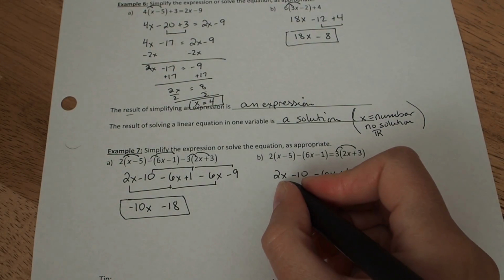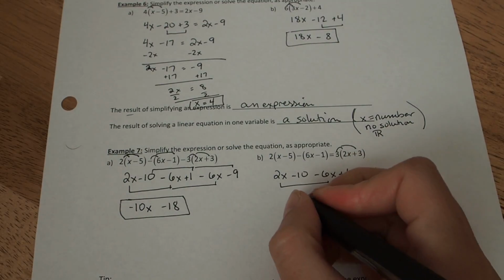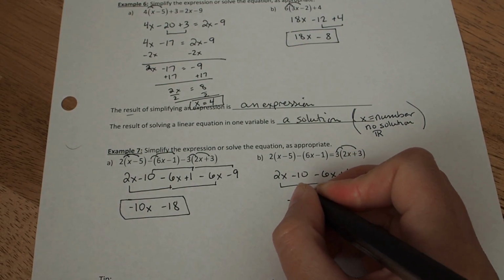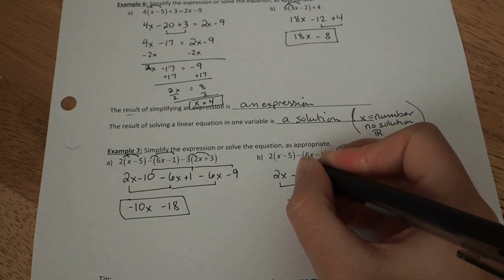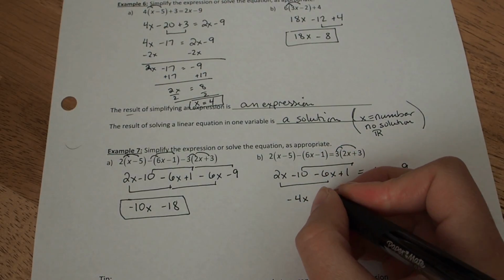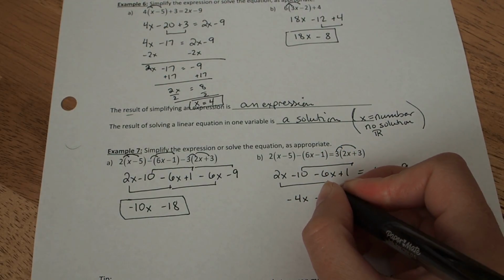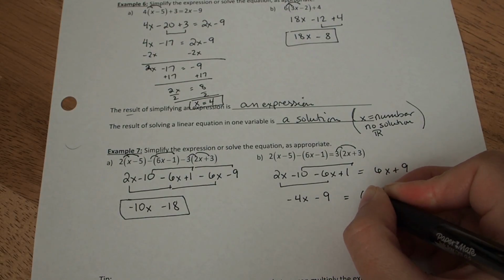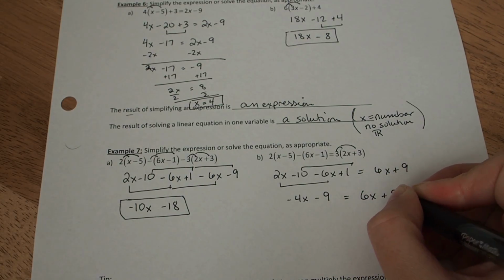Okay, so I simplify by combining like terms on the left-hand side. That's going to give me 2 minus 6 is negative 4x, and combine the constants also. Negative 10 plus 1 is going to be negative 9. Then I have my equals 6x plus 9.